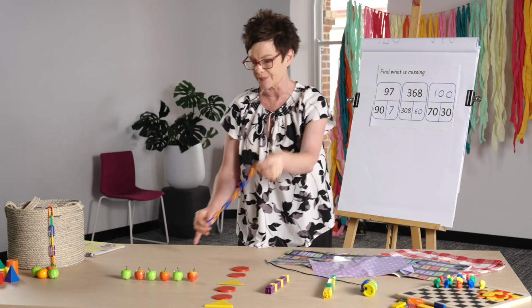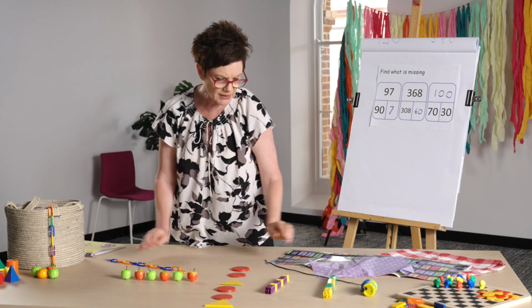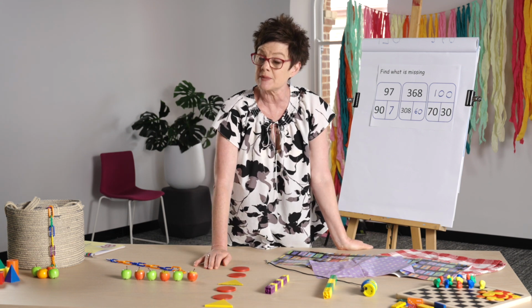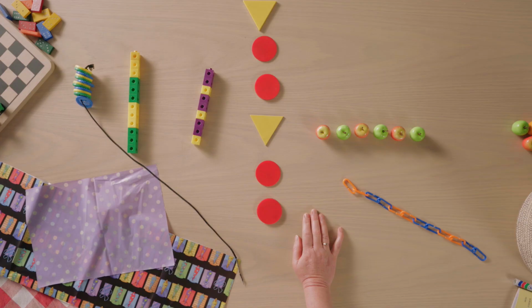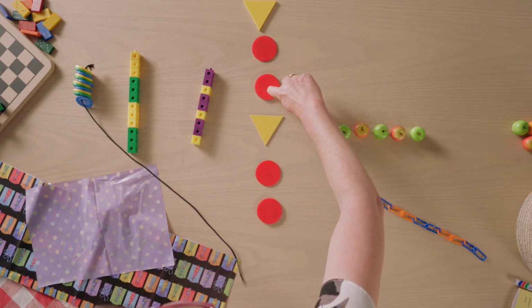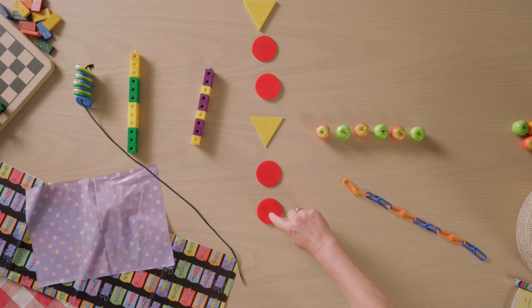Let's keep going. Our next pattern we have here is a very interesting one because it's both shapes and colours. So we can make patterns in lots of different ways. What we have here, and we might like to call it triangle, circle, circle, triangle, circle, circle. What would come next? You're right, a triangle would come next.